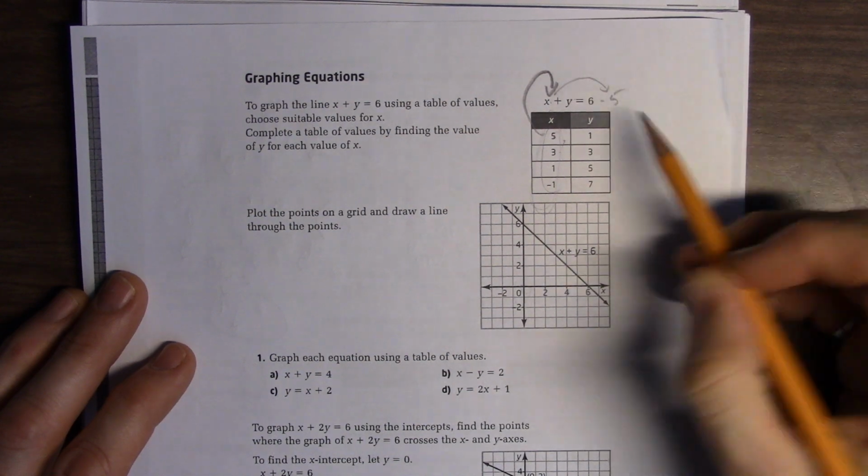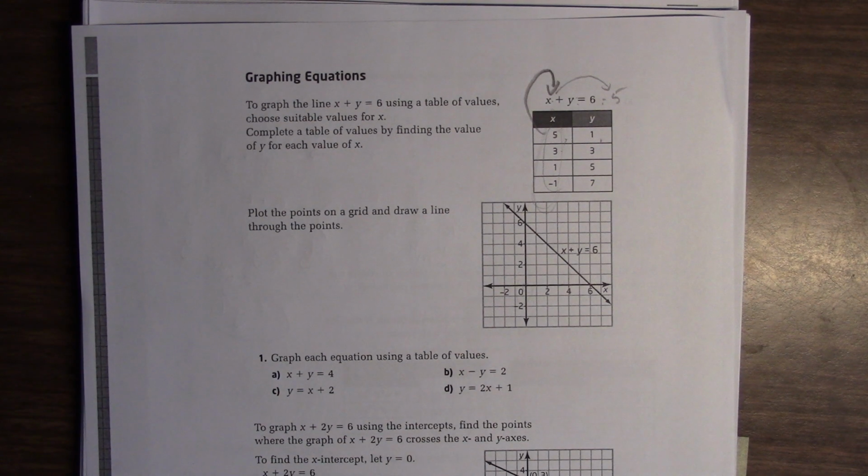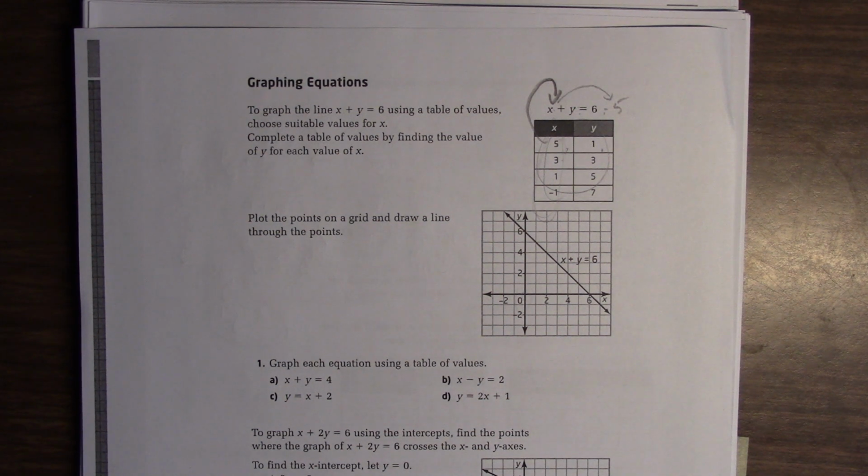It becomes -5, and then I get y equals 1. Any questions there? All right, that's how I get my table. To graph, everyone understands the x value comes first on a point. The y value comes second. Don't forget that. It's just like the alphabet, x comes before y. That's a good way to remember it.